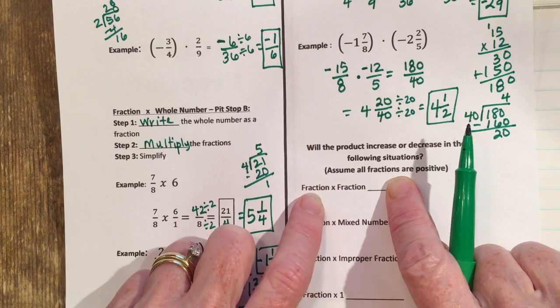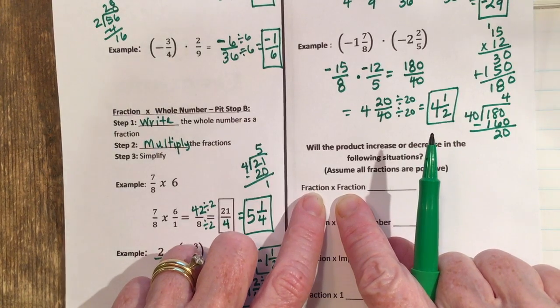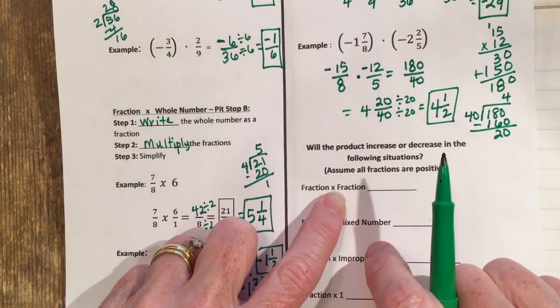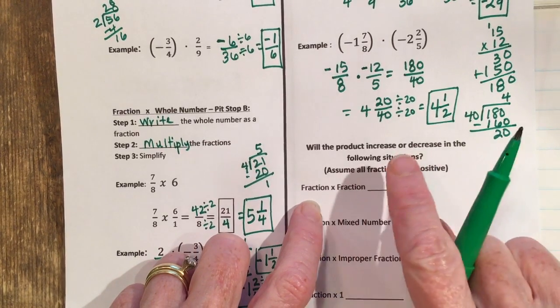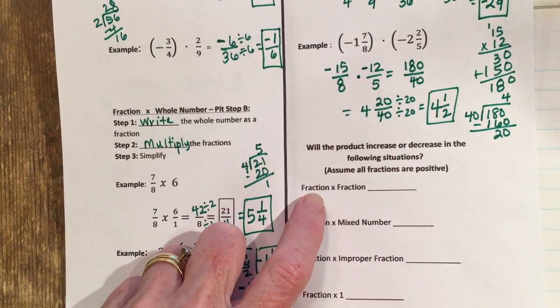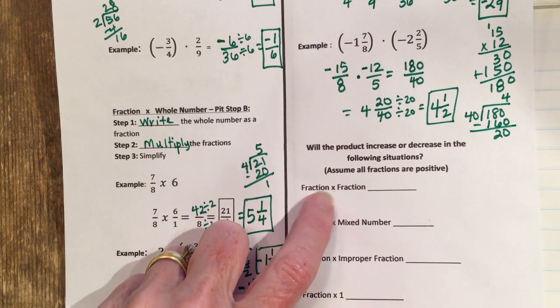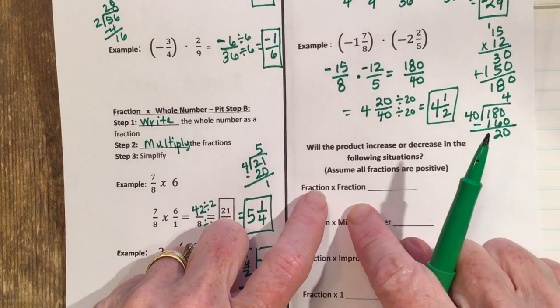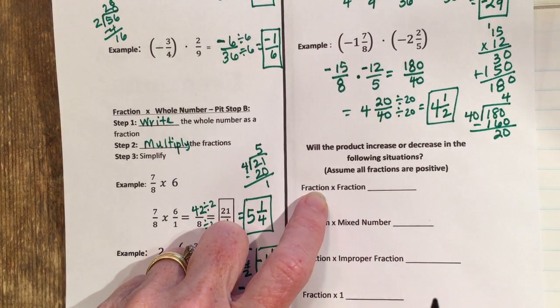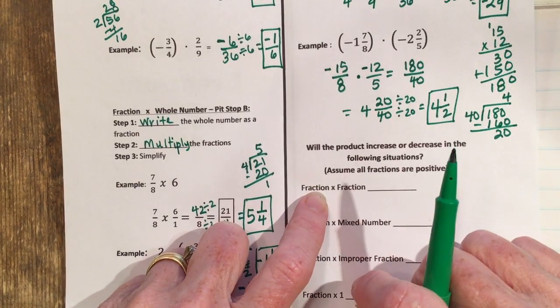So what that means is we're starting here with a fraction, and we want to multiply it by another fraction. And we want to know, is the first fraction going to get bigger, smaller, or stay the same? So if you had to guess, what do you think? A fraction times a fraction, is it going to get bigger or smaller? If you forget the answers to these questions, you can always just make up a problem and see what happens.